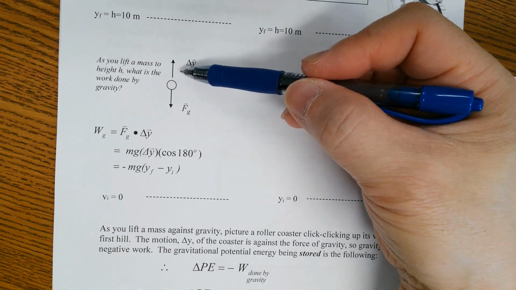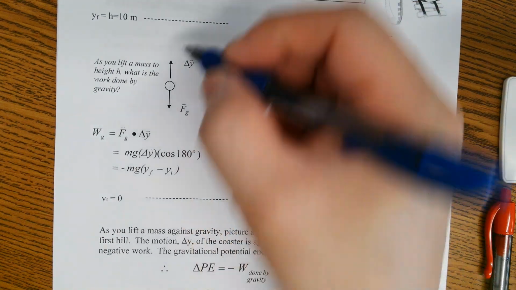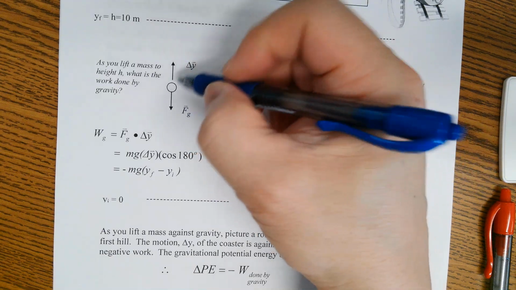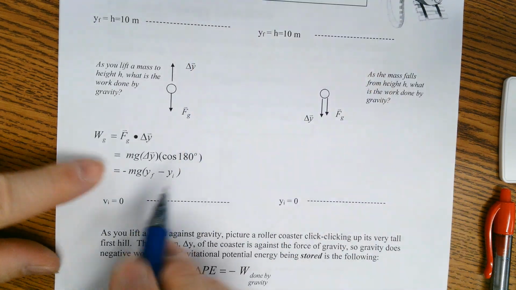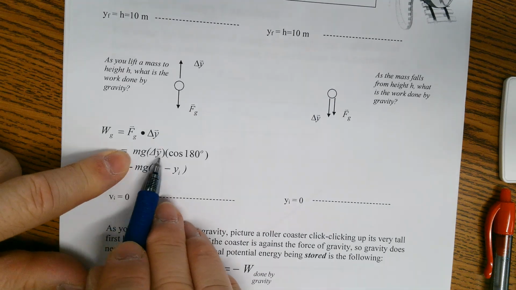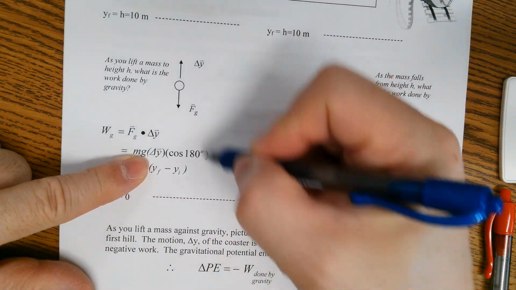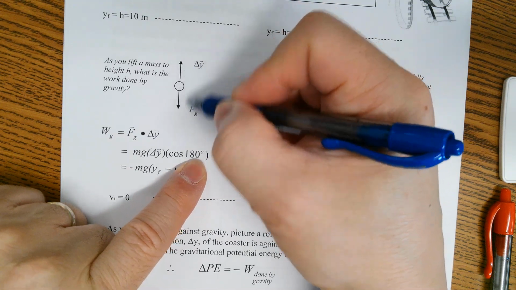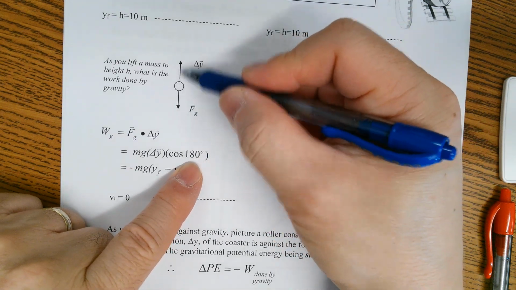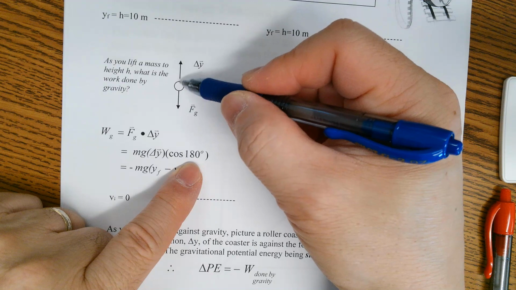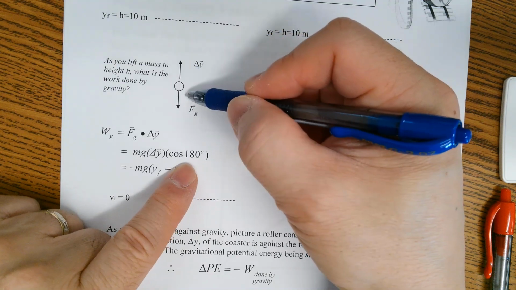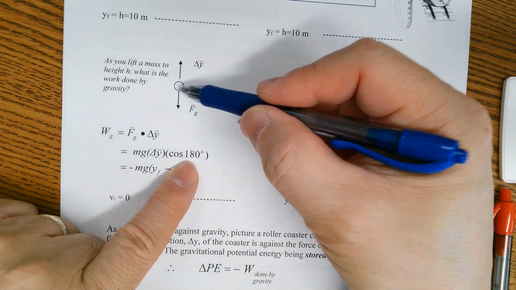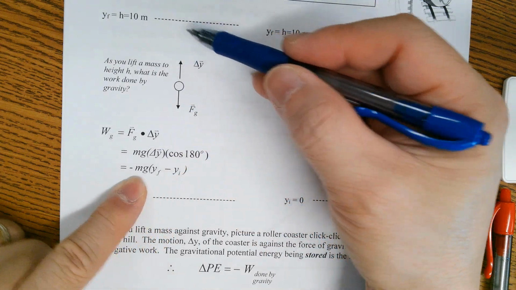So the work that you have to do is a minimum of the same amount as Fg here. Going up this way, mg delta y times cosine of 180 is how much work is done by gravity, which is negative work. Because Fg is down, delta y is up, so the angle between them is 180 degrees. So the work done by gravity on whatever you are raising is negative work.